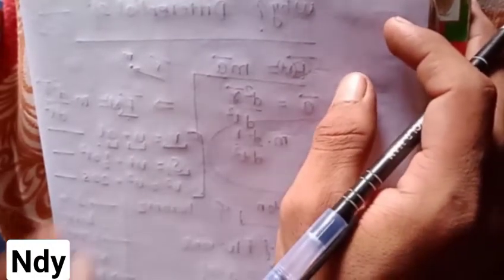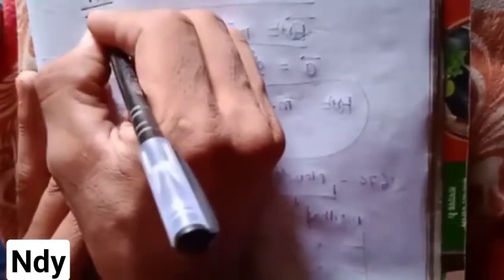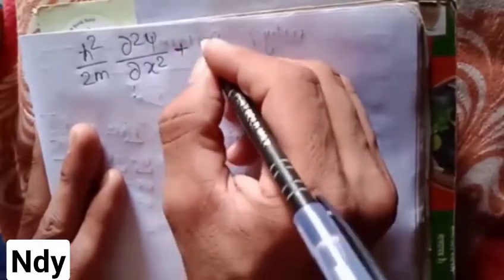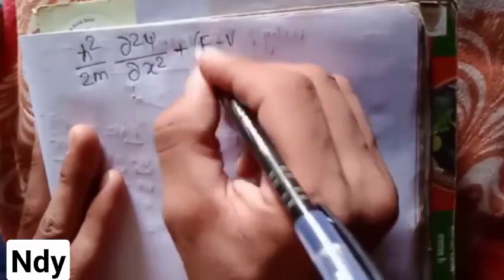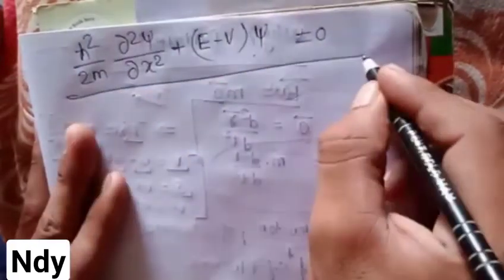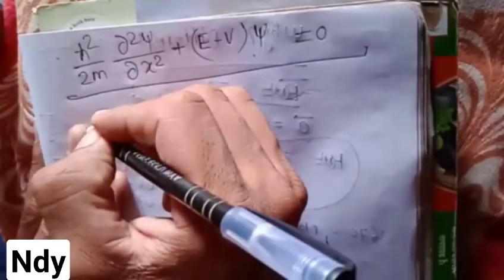and if we don't allow time as an independent variable, then this equation reduces to h cross square by 2m del 2 psi by del x2 plus (E minus V) psi is equal to 0. This is nothing but a differential equation.